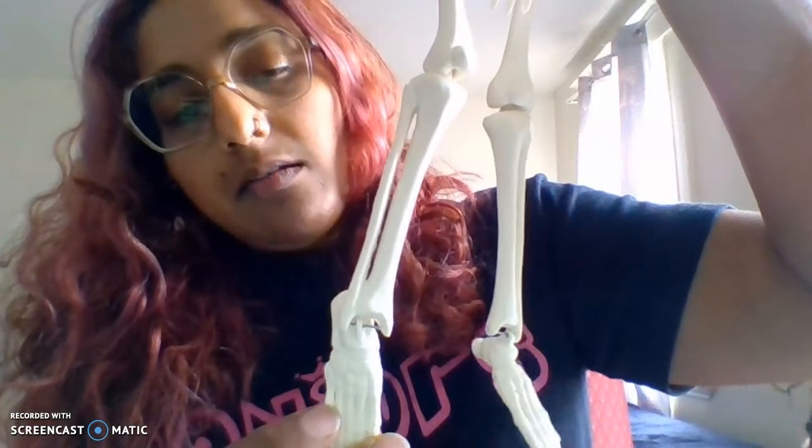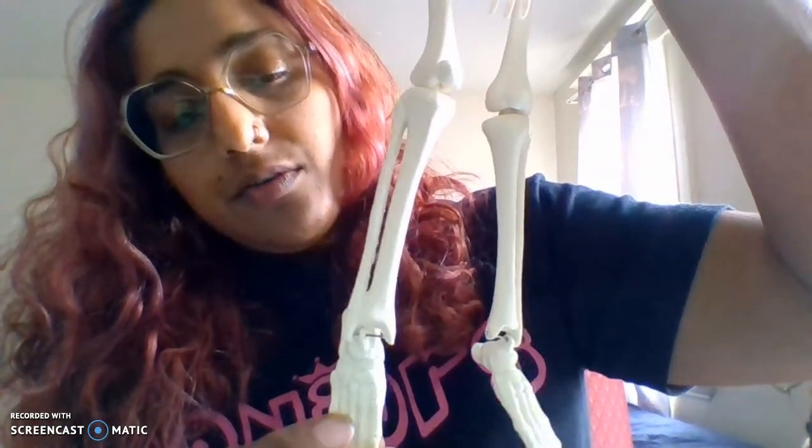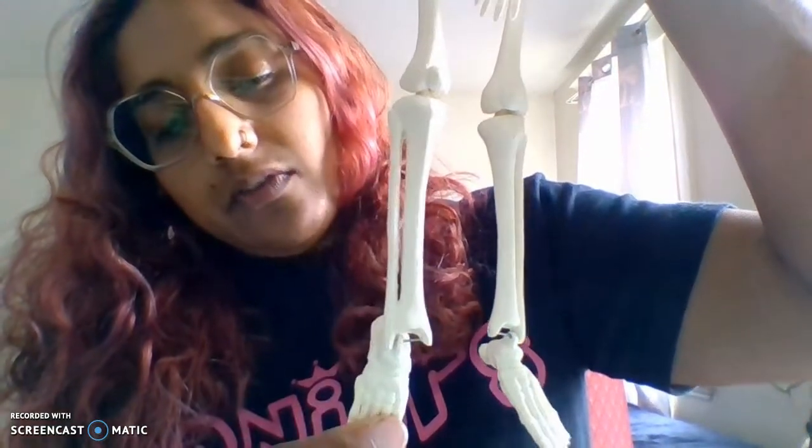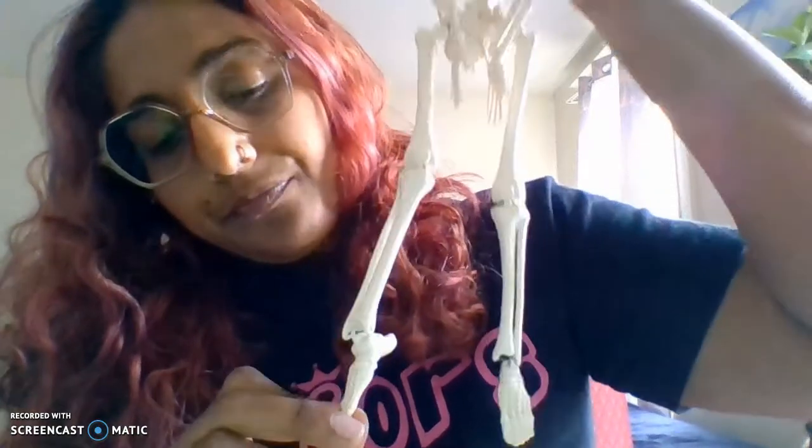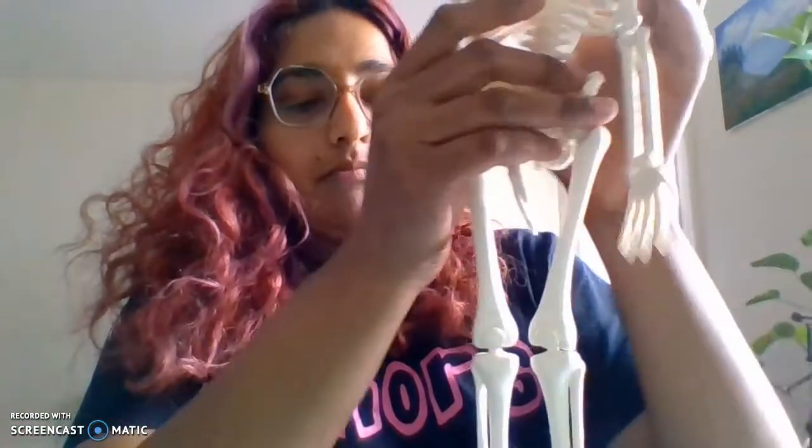Similar to the hand, the metatarsals are noted 1 through 5, moving medial to lateral. The big toe, or hallux, has 2 phalanges, the proximal and distal, and the other 4 toes have, similar to the phalanges of the hand, proximal, middle, and distal phalanx each. So I believe those are all the bones of the human body.